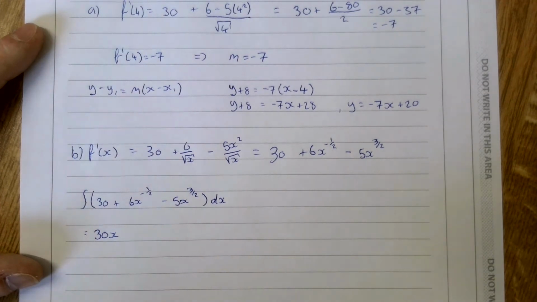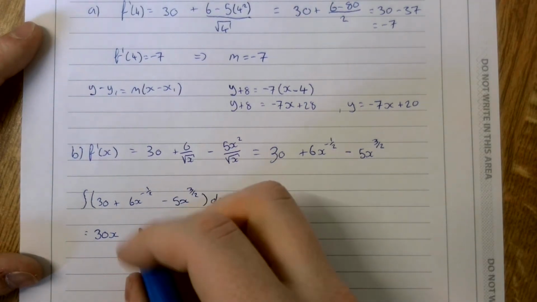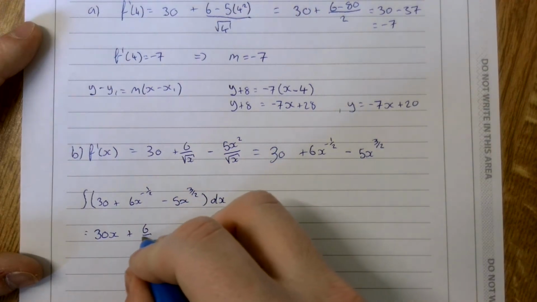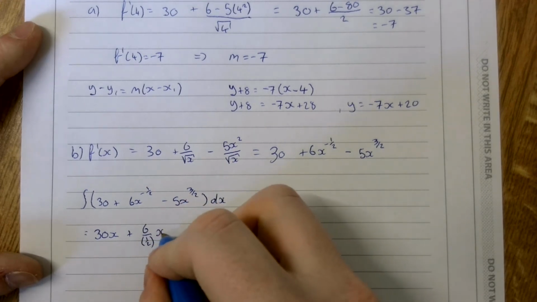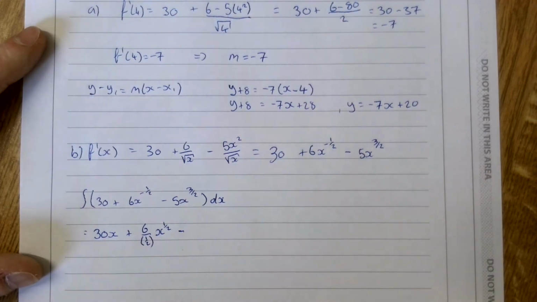That one's nice. X to the minus a half, remember we integrate, so we add 1 to that power and we divide by the new power. So we have plus 6 divided by a half. I know that looks a bit confusing, but bear with me. X to the power of a half, minus again 5x to the power 3 over 2.